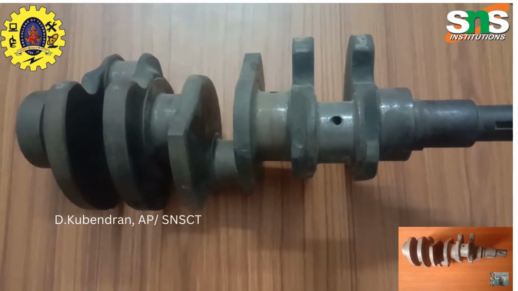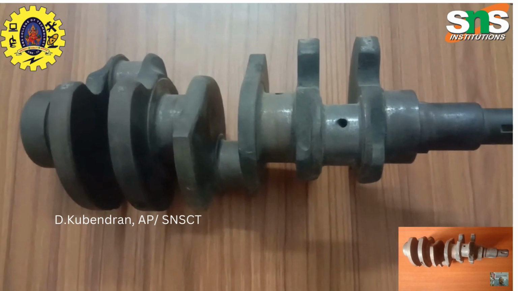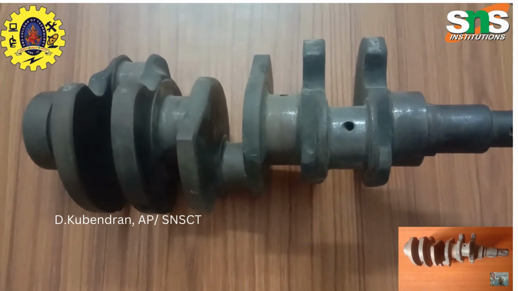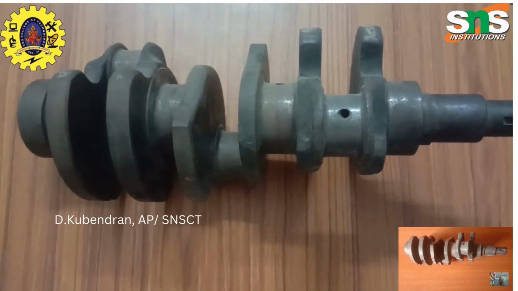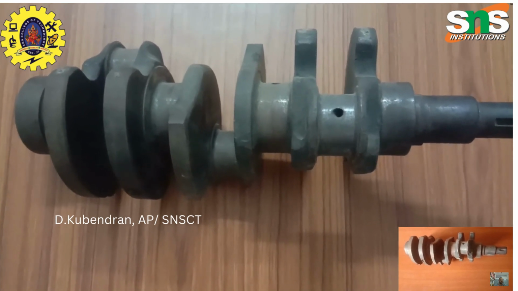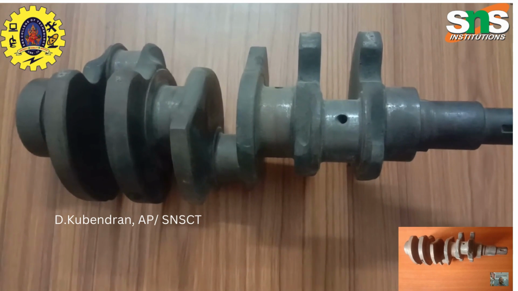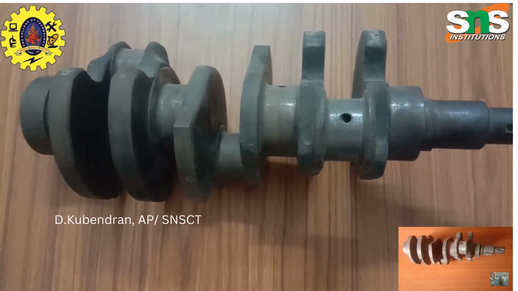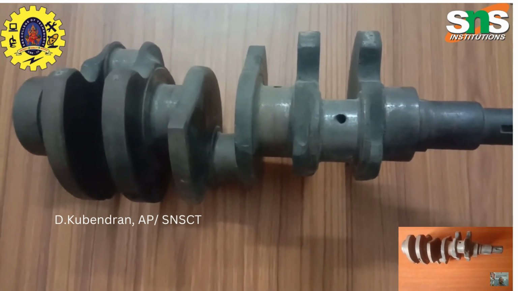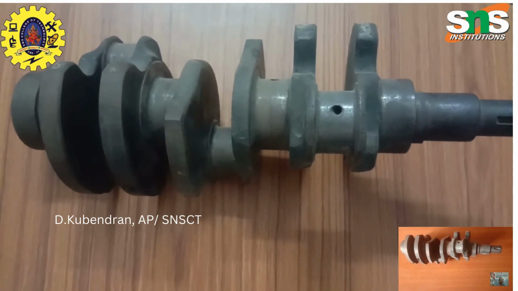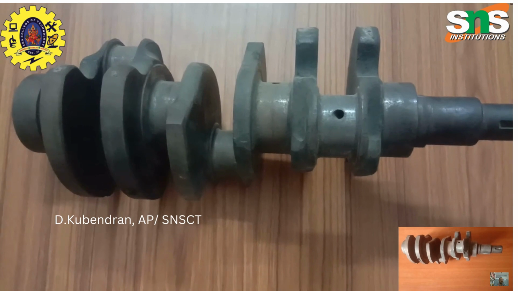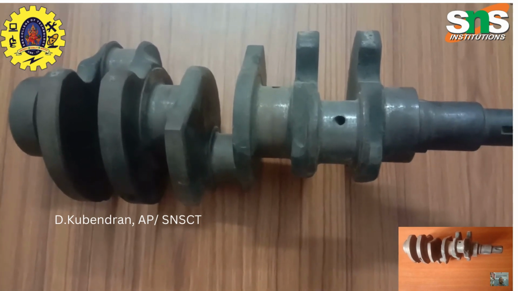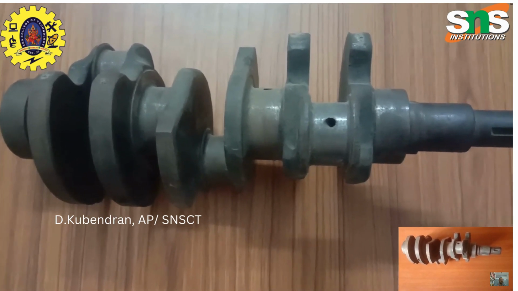The purpose of the counterweights is to compensate the motion of the crankshaft. Suppose the balance between the adjacent pistons is compromised, the balancing weights will act and support the crankshaft to rotate smoothly. This is the use of the counterweights.